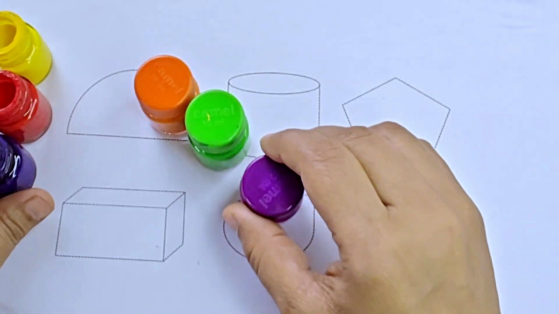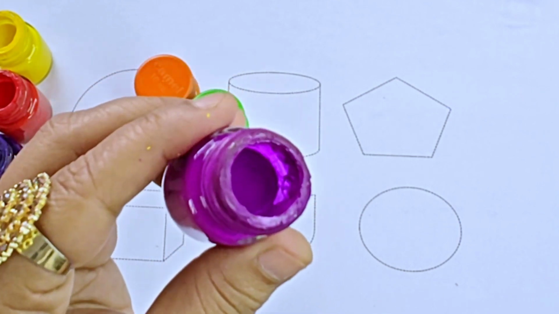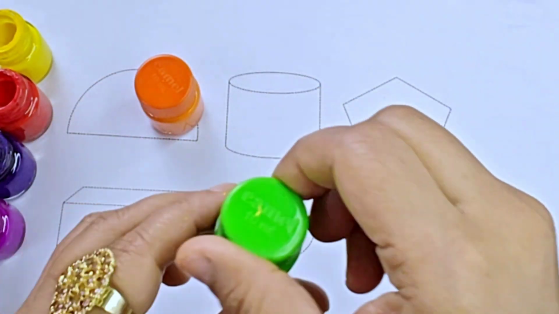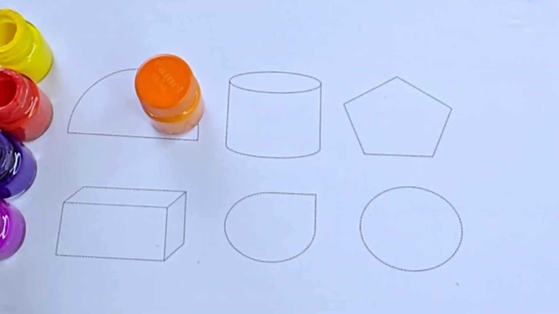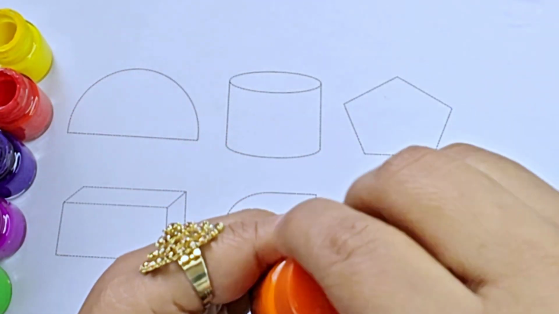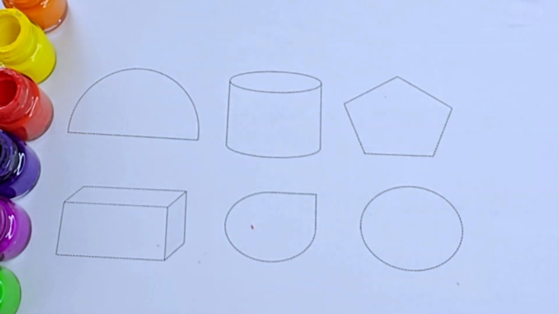Violet color. It is purple color. Which color, kids? It is purple color. It is green color. Kids, which color is it? Green color. It is orange color. Kids, which color is it? Orange color. Let us draw these shapes.